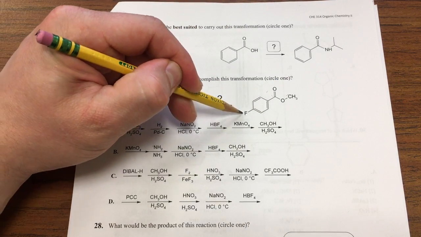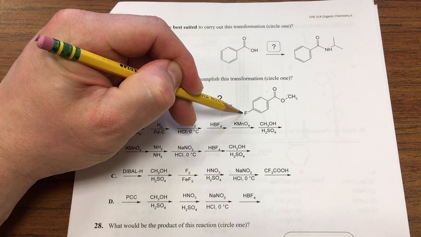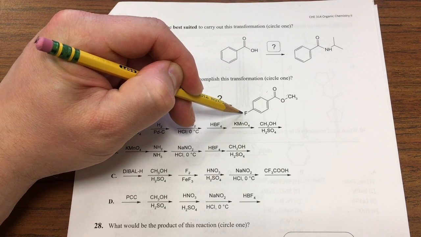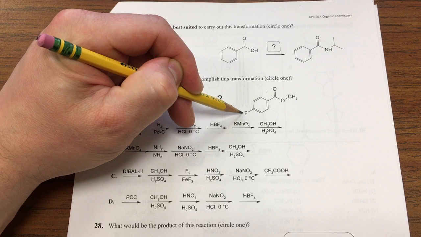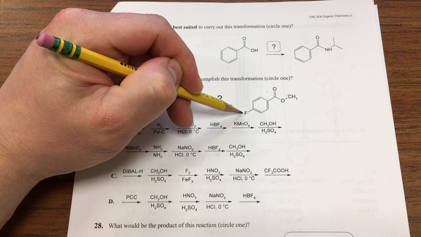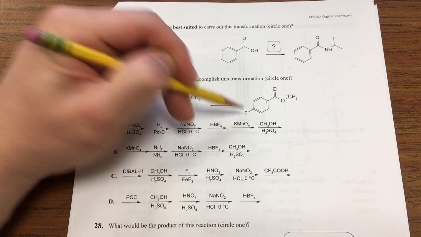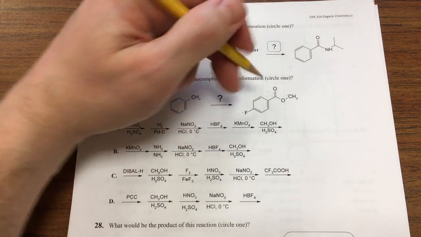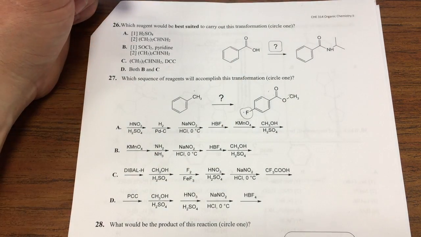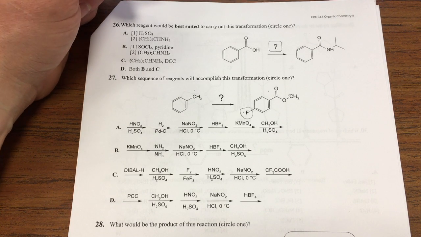We also have a fluorine in the para position, which means that we must have at some point had an ortho-para director on the ring. And adding a fluorine means that we had a nitro group on there at some point. So a couple of different concepts. This only gets added on there with our specialty reagent that proceeds through a diazonium salt.